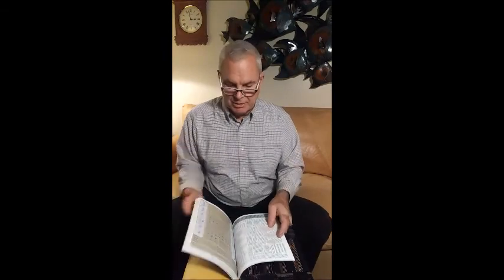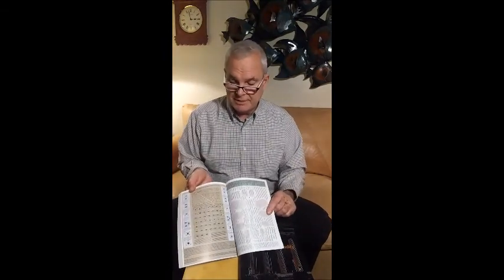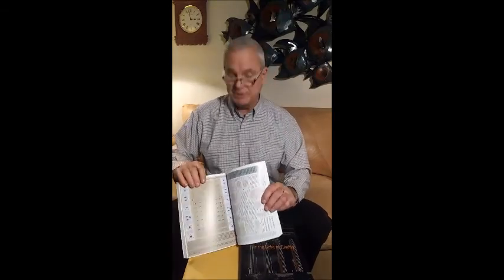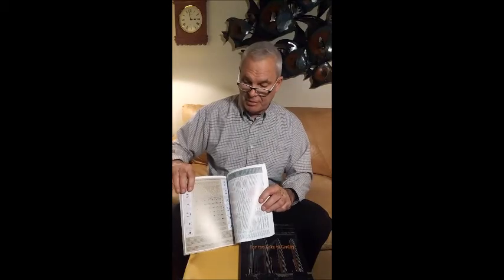This is probably one of the most important things in the book. I don't have this in For the Sake of Civility. This is the particle system. This is the 13 particle system.